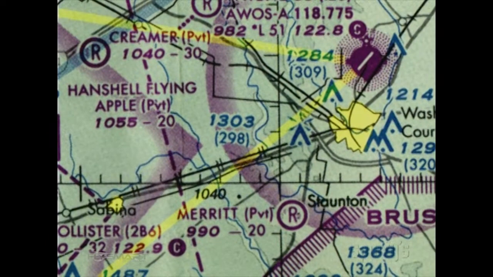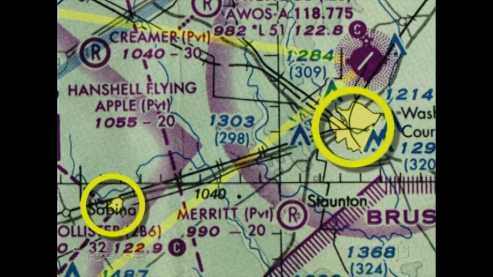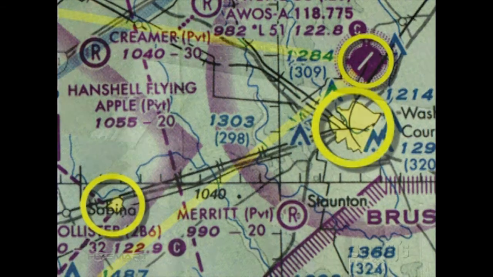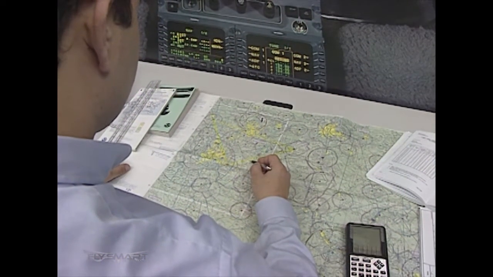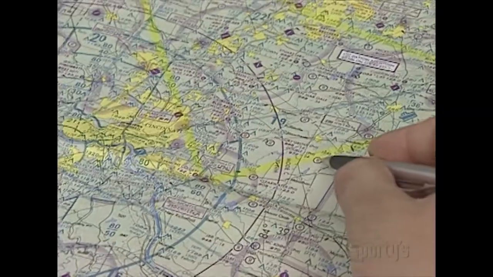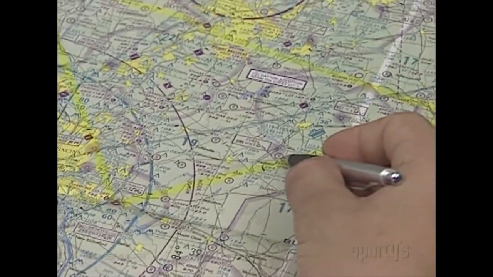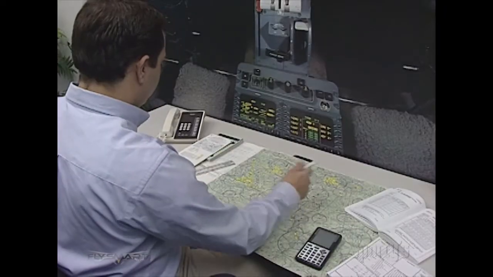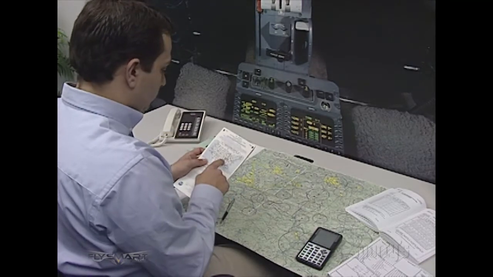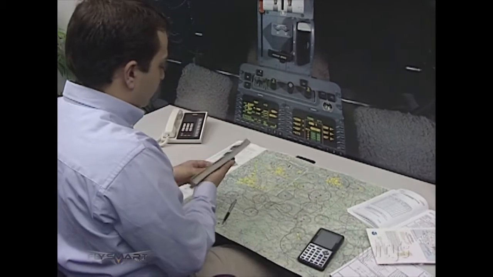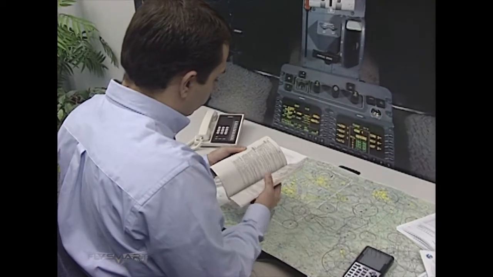Next, we should see the town of Sabina off to the left and the town of Washington Courthouse over the nose of the airplane. The chart shows the airport is just north or above the town, with a railroad track, road, and obstruction close by. On this and all trips, take note of the airports along the route in case a diversion to one is required. We'll also take along a St. Louis sectional in case we need or want to go farther west into Indiana.